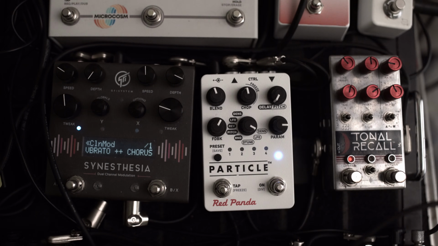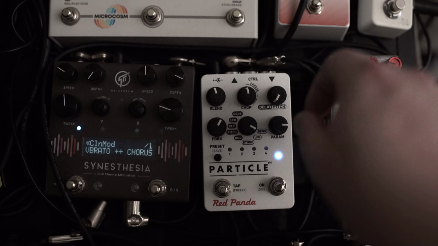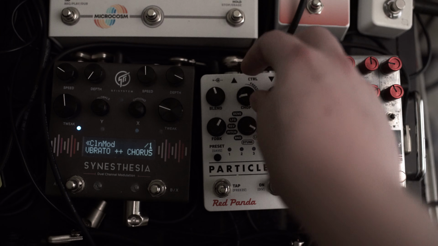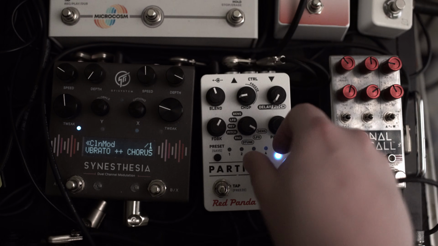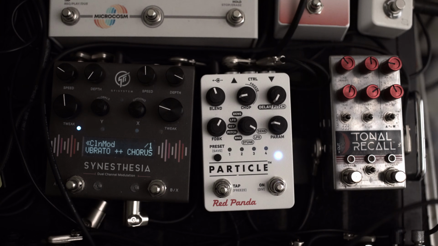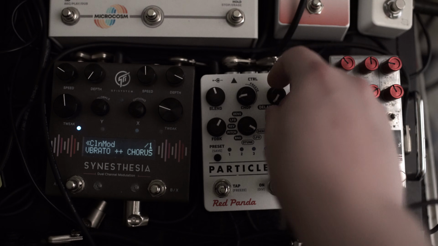If we go higher, it is more consistent and covers the whole spectrum of time. And if we bring this back down on the chop side, a little bit glitchier, but the param keeps it smooth and covered. And then both down, it gets a little bit more stuttery.